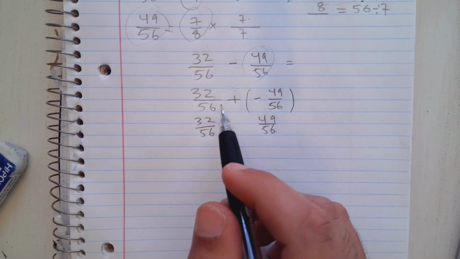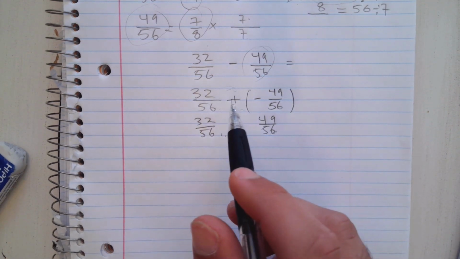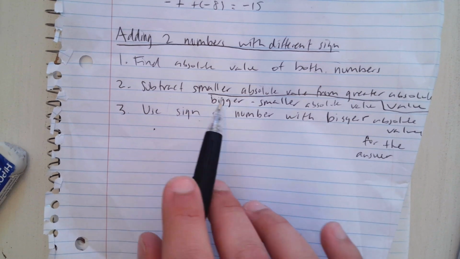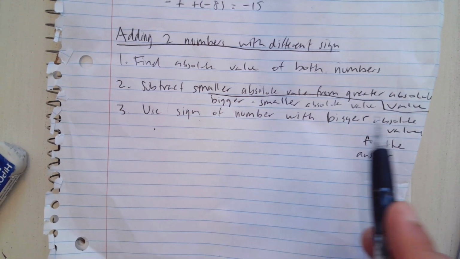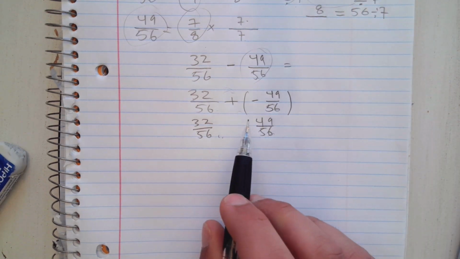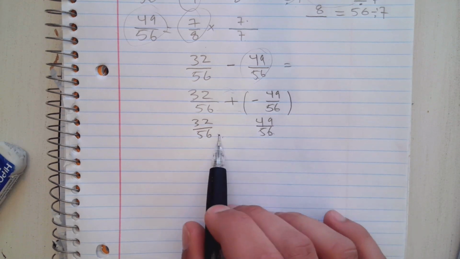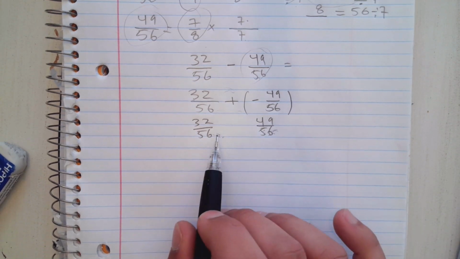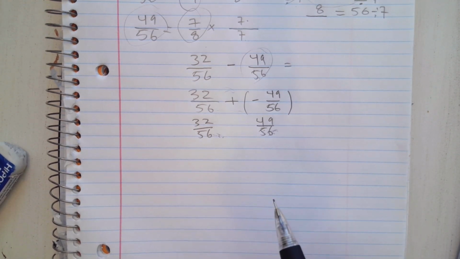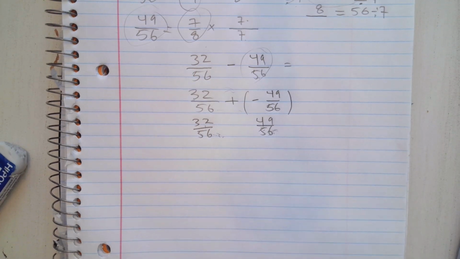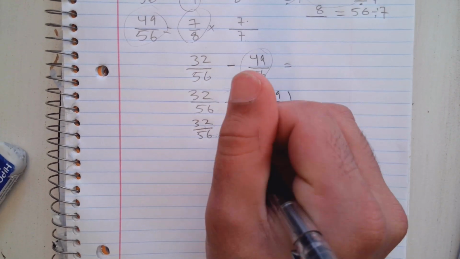It just changes, we do have to do a little bit different, but we're doing the same idea where we find the absolute value, we subtract the smaller from the bigger, and then we use the sign from the bigger absolute value for our answer. So in this case, we subtract our smaller from our bigger. Which one is bigger? And how do you know that 49 over 56 is bigger than 32 over 56?